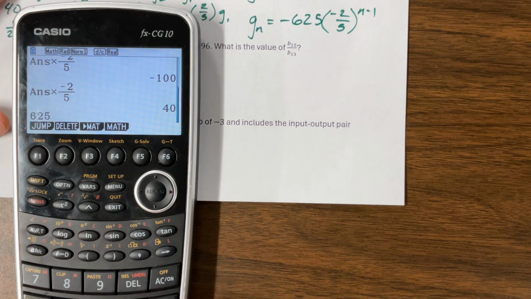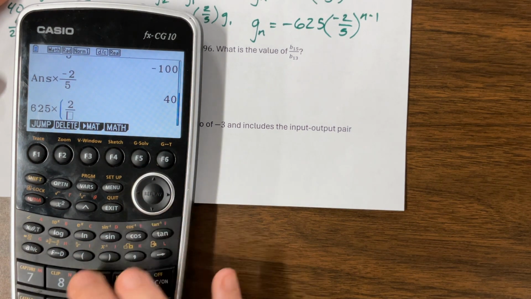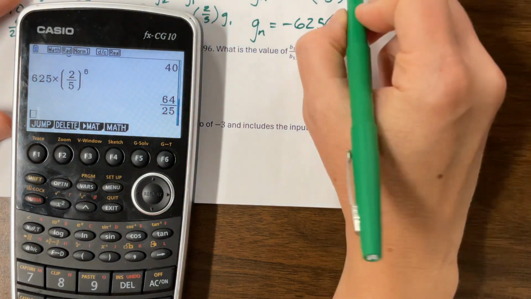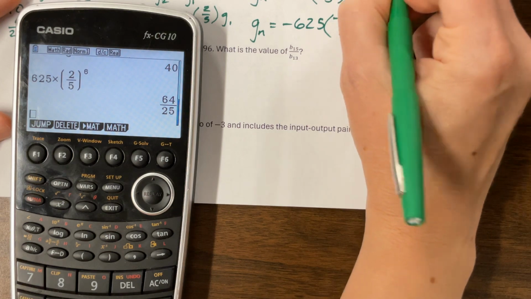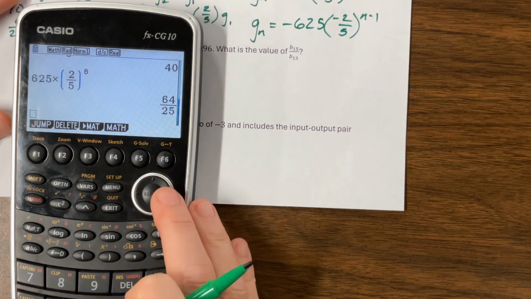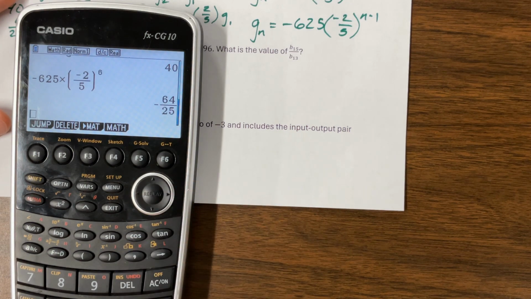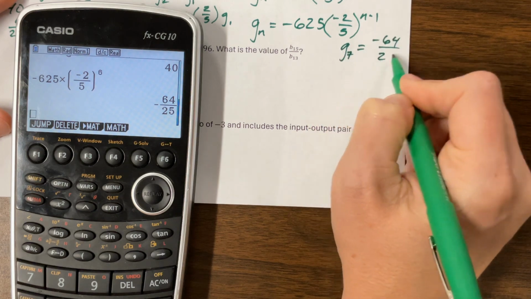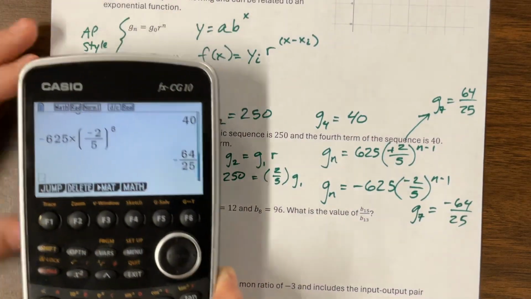So if I take 625 and multiply it by 2/5 raised to the sixth power, I get G sub 7 would equal 64 over 25. Then I have to consider the negative scenario. And this one would have a seventh term that's negative, so negative 64 over 25. Oh, was I writing off the screen? I apologize. I forgot to look.